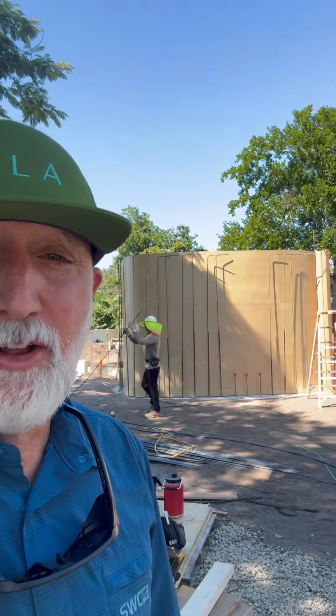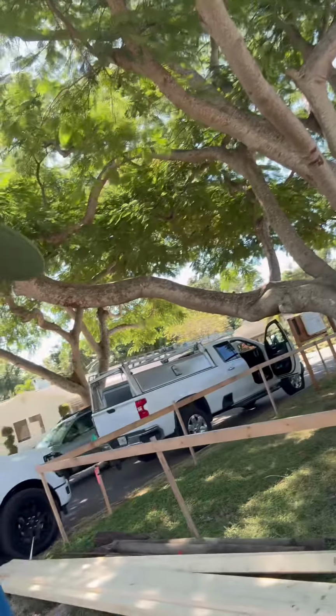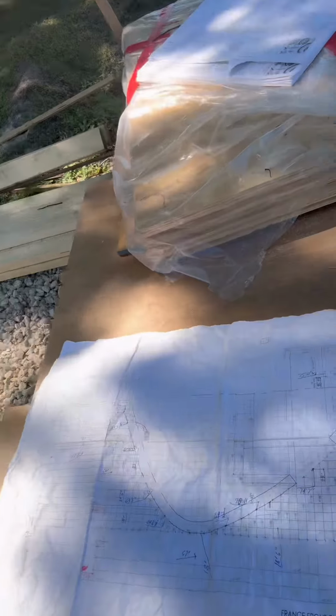All right, we're getting a lot of questions about this radius shape. I call it a boomerang finished formed wall. How we pull this off, how we execute this. So I'm going to kind of break it down into steps. And step one is how we lay this thing out.